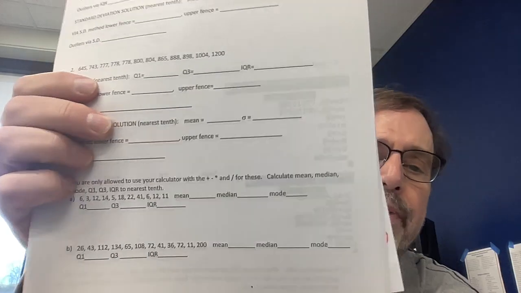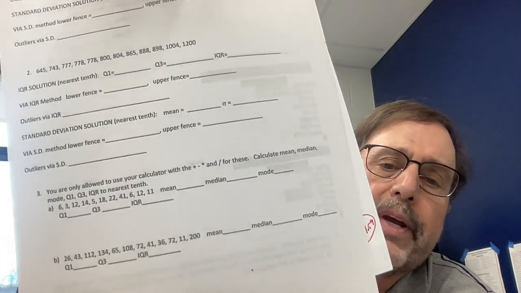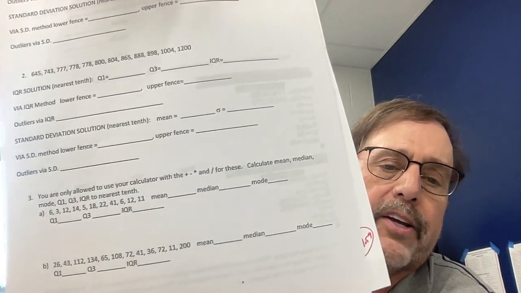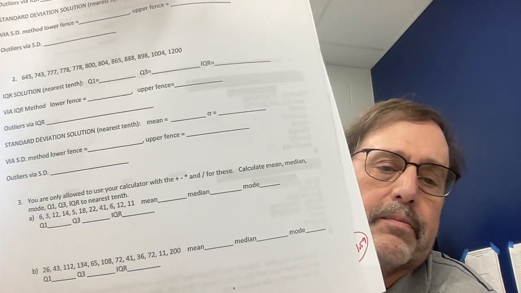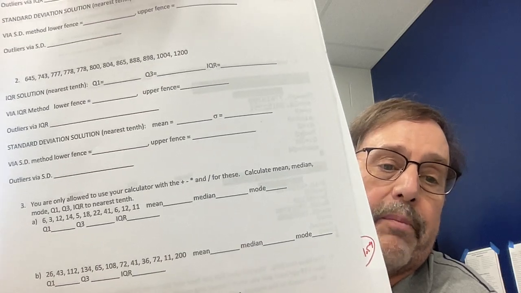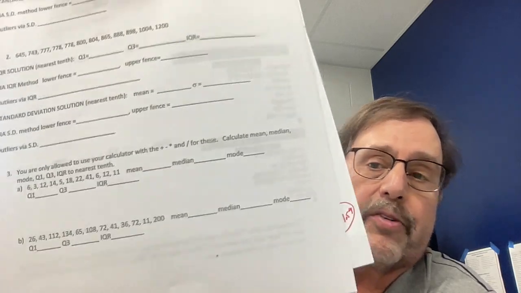All right, what else do we got here? So there we go. And then using your calculator, only the non-fancy buttons, to find mean, median, mode, Q1, Q3, IQR. For median, you got to put them in order. Mode, you got to figure out what shows up the most. You're good with that. All right. Cool.